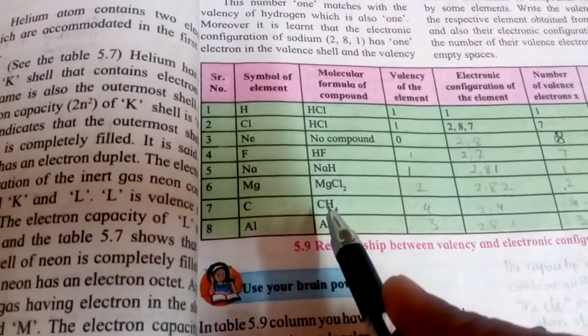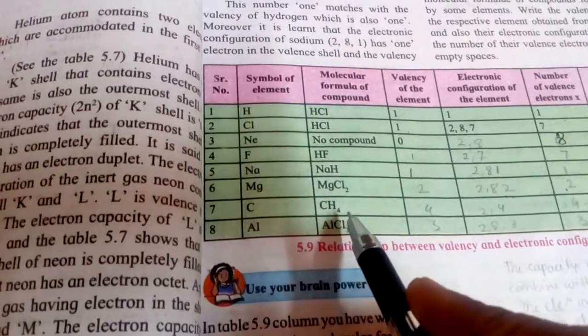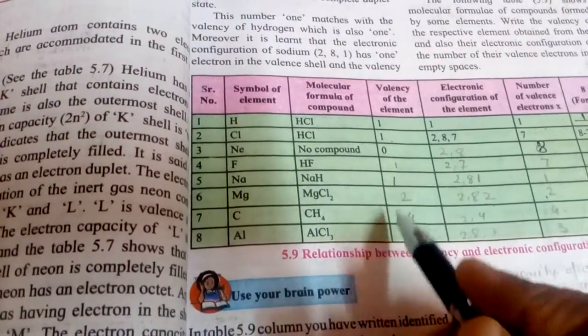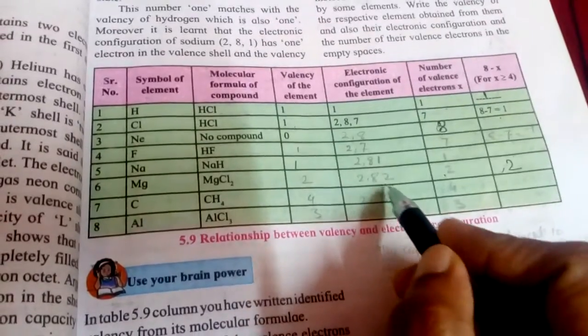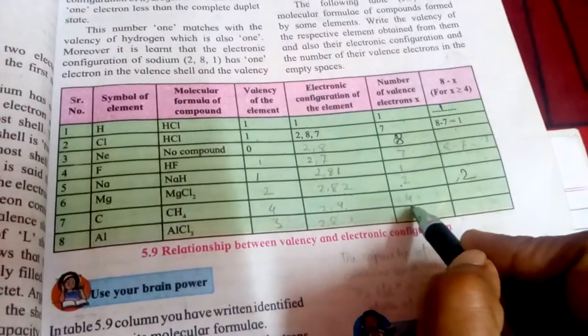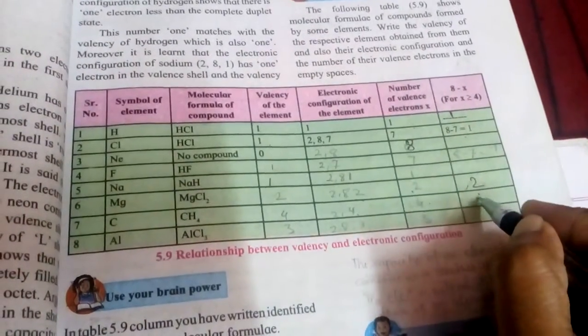Carbon in CH4, methane. Valency of carbon is 4 because its atomic number is 6. Electronic configuration is 2, 4. It is having 4 electrons in its outermost shell. The number of valence electrons is going to be 4 and the valency is going to be 4.